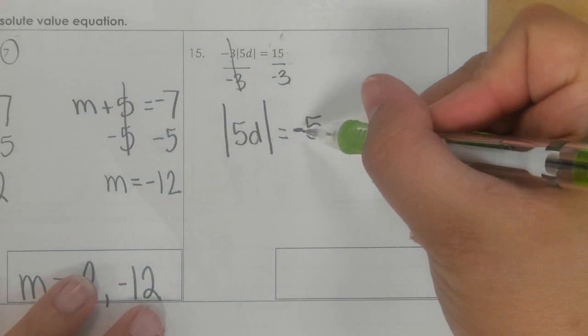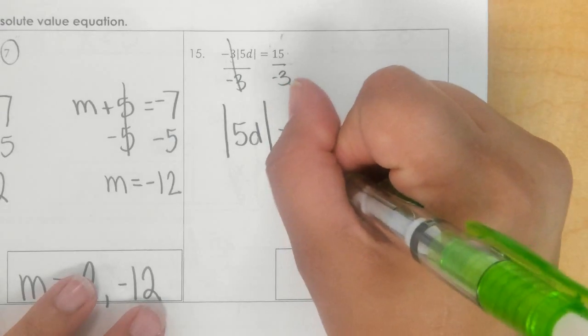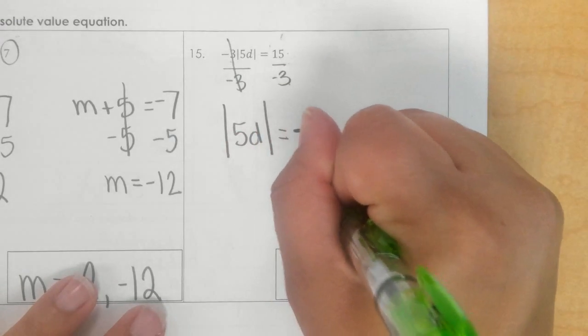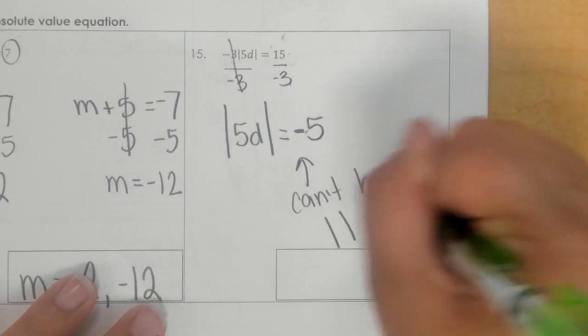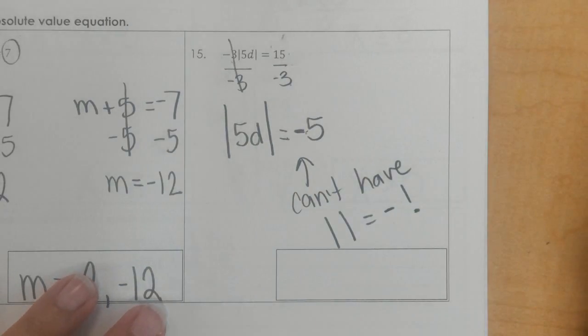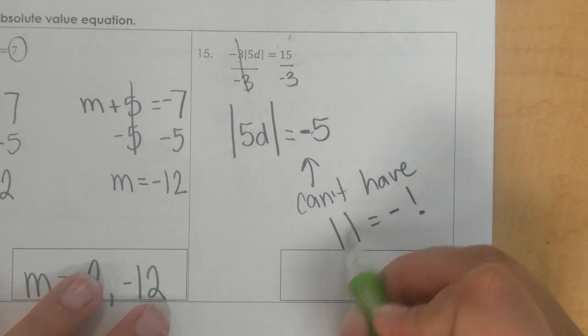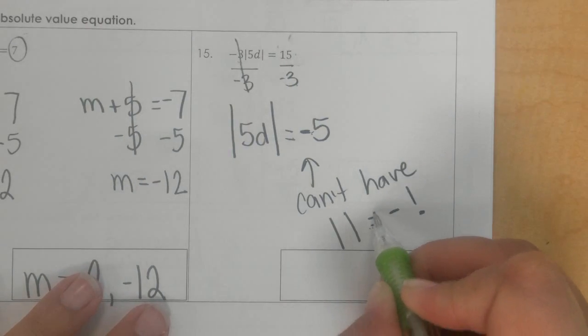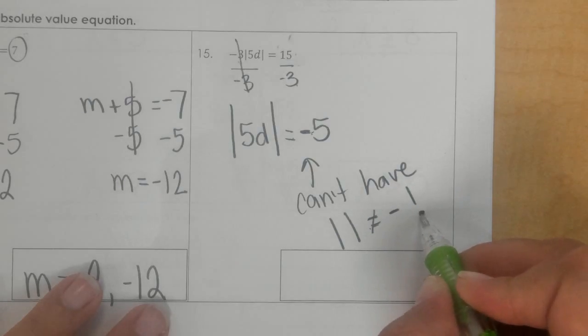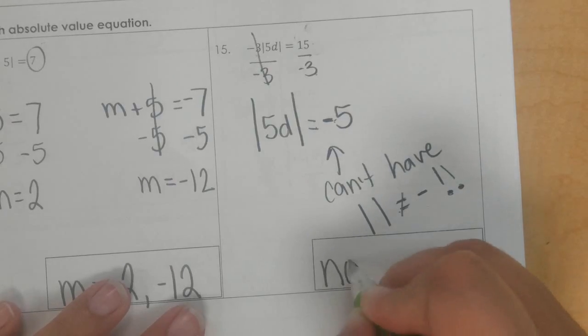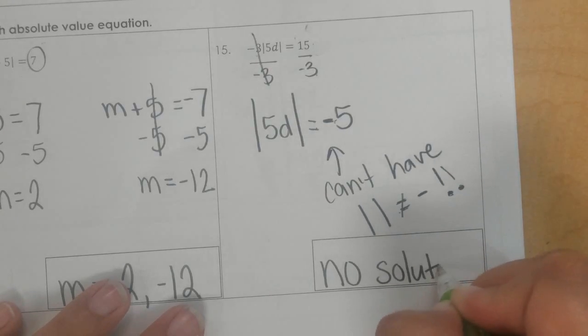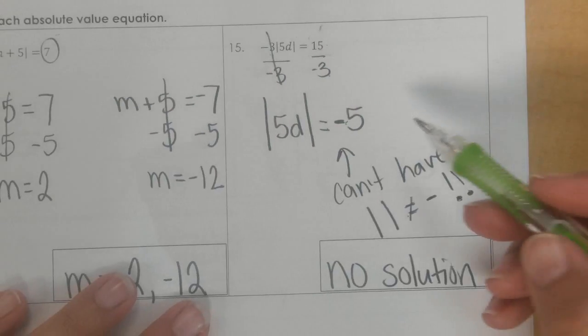Well, since this is a negative, we can't have that. Can't have absolute value equal a negative. Not possible. Okay? So absolute value cannot equal a negative. It's not true. Cannot equal a negative. Okay? So we put that there is no solution since it equals a negative.